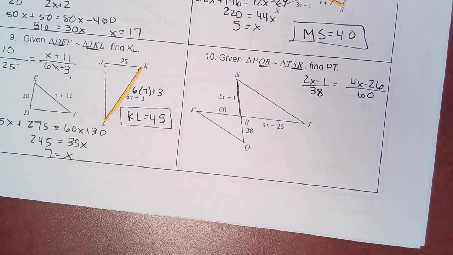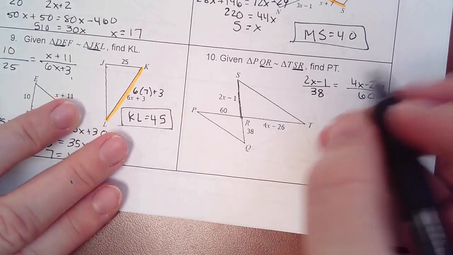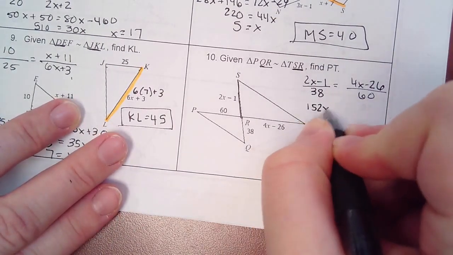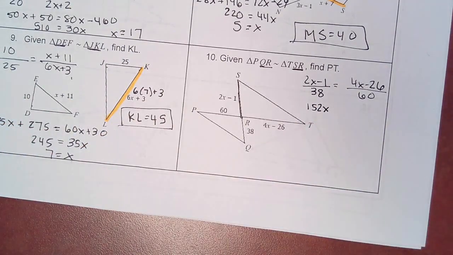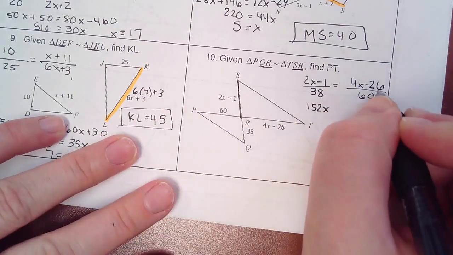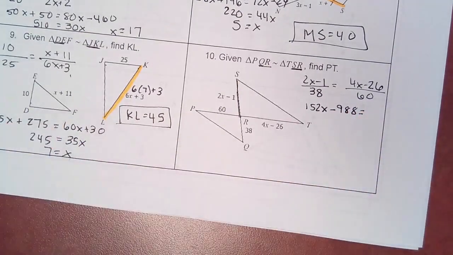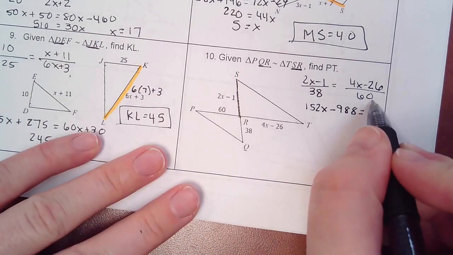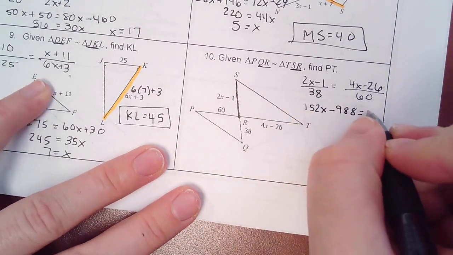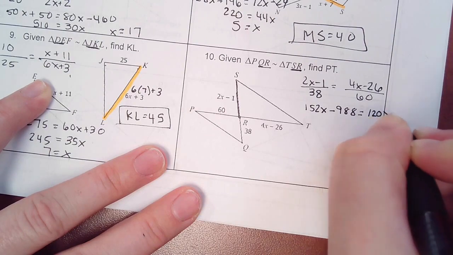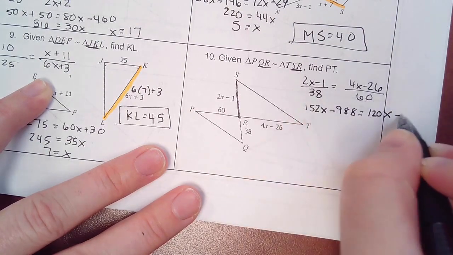Got some larger numbers. So 38 times 4x is 152x. 38 times negative 26 is negative 988 equals 60 times 2x is 120x, and then 60 times negative 1 is negative 60.